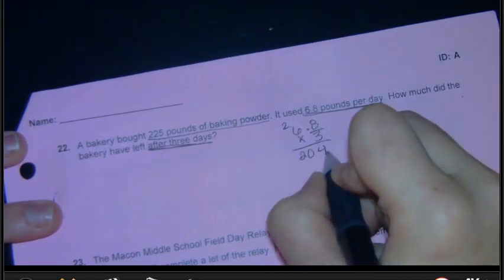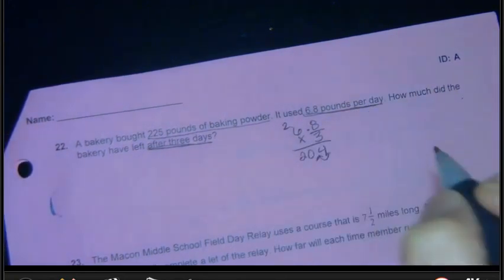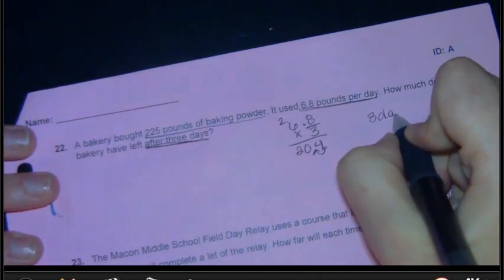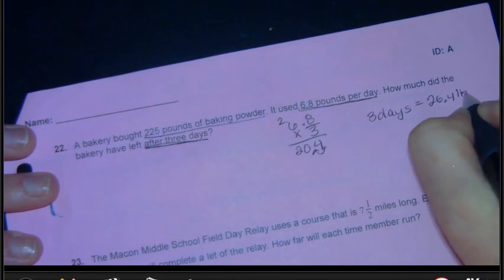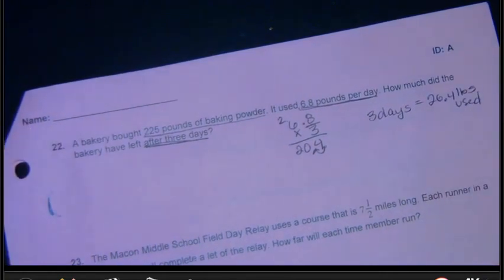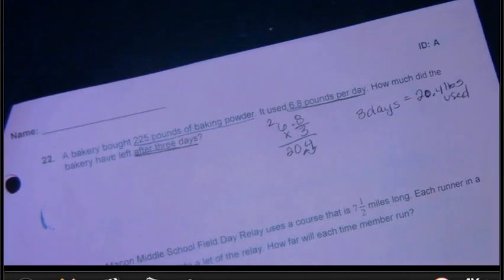I have a 1 place value, so I'm going to move it 1 time. So in 3 days is 20.4 pounds used.